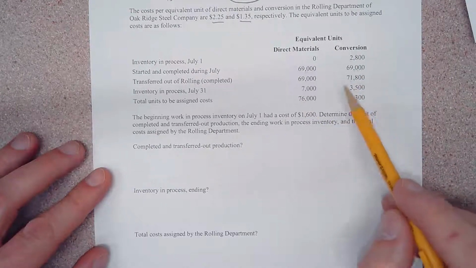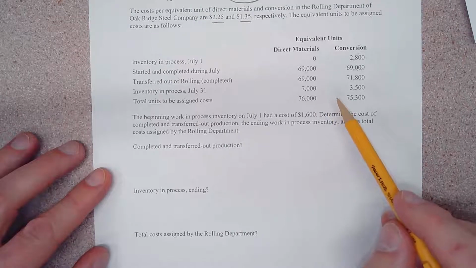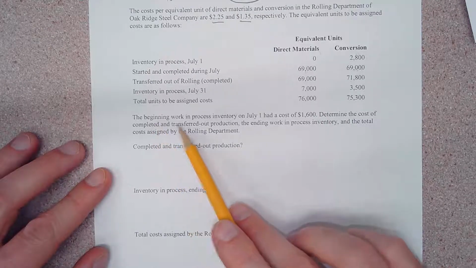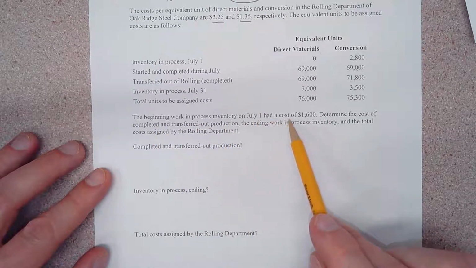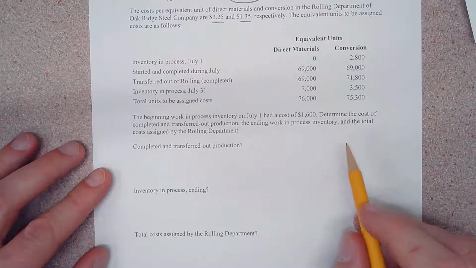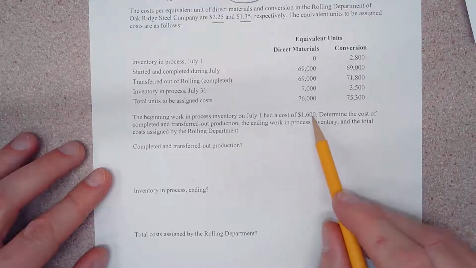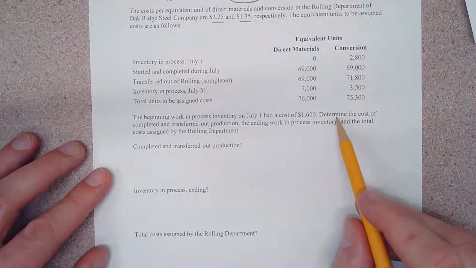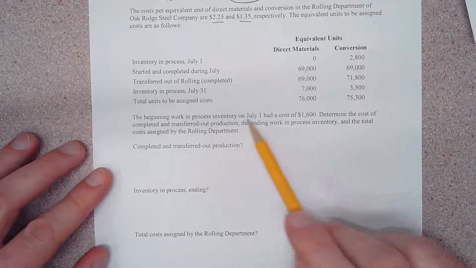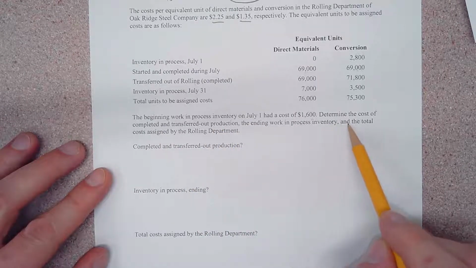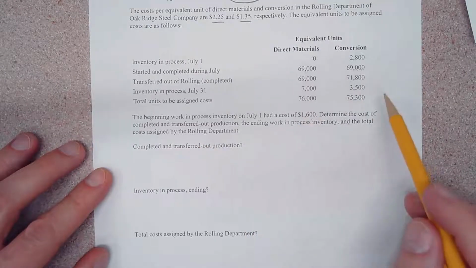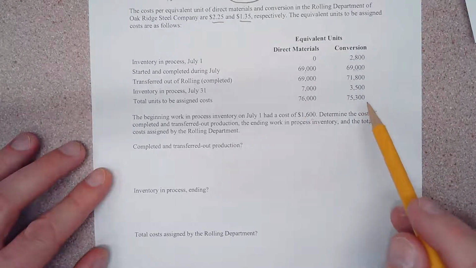We've got other figures as well. So let's see what we actually need. It says here, we have some additional information also. It says the beginning work in process inventory on July 1st had a cost of $1,600. And this is first in, first out, or FIFO, inventory cost flow assumption, so we're going to have to account for that $1,600 there. And it says determine the cost completed and transferred out production, the ending work in process inventory, and the total costs assigned by the rolling department. So we're going to use probably all of these numbers, but not all of these numbers all at once.